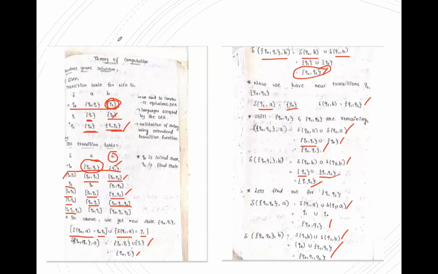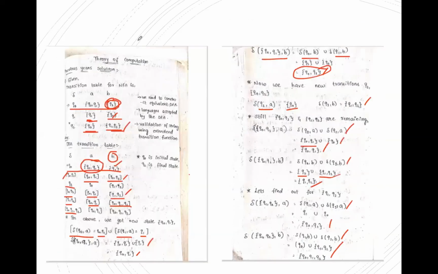Q1 on A is Q1. Then Q2 on A is Q naught. So we got Q naught, Q1. In the same way, we need to do it for B also.